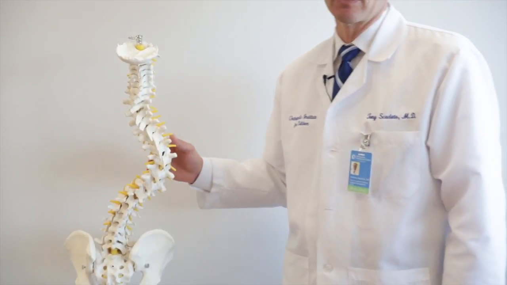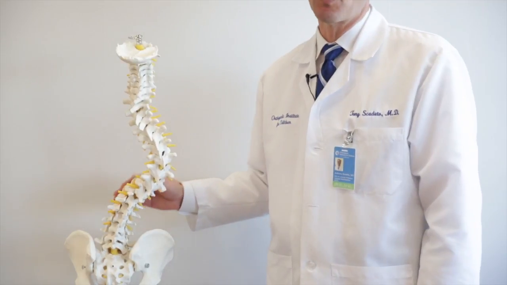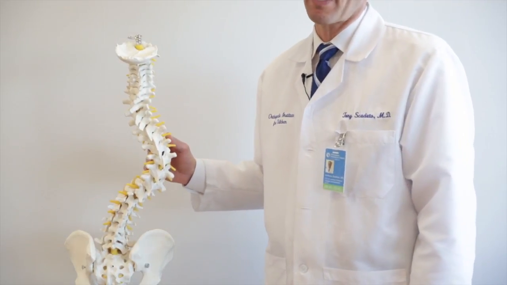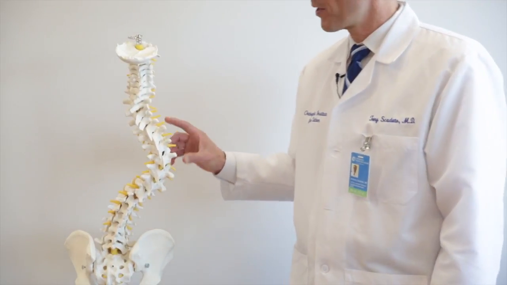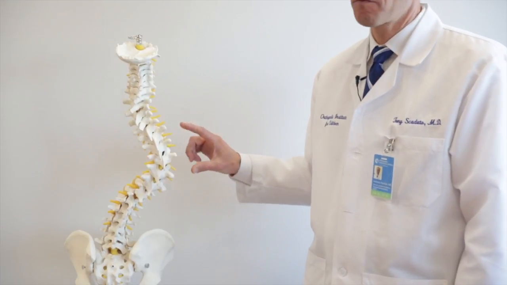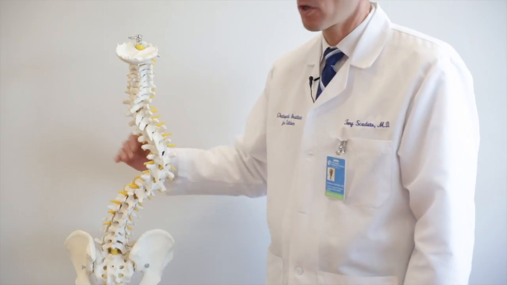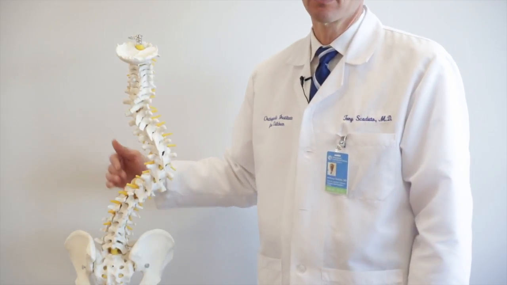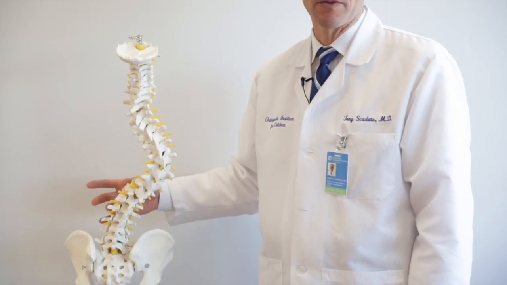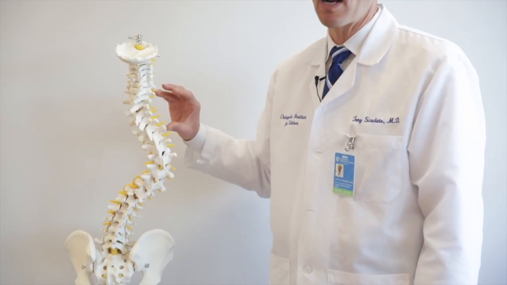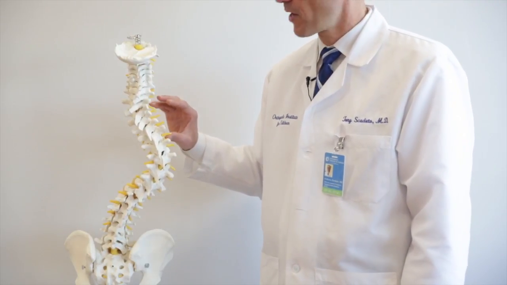So this is a model of a typical scoliosis. Most children who have scoliosis have what we describe as a right thoracic curve, but there are other curve patterns to scoliosis. Someone can have a curve that goes in the opposite direction in the lower part of the spine, the lumbar spine, or have one in the higher portion of the spine, in the thoracic spine.